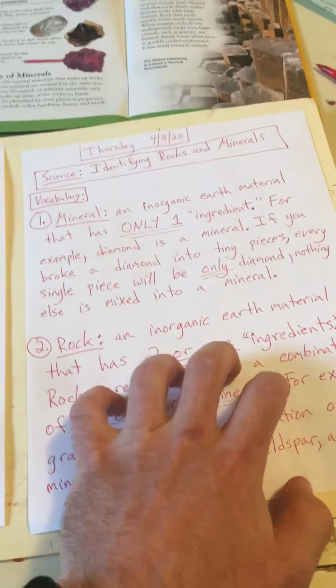A rock has minerals in it. So a rock is an inorganic earth material, because it was never alive, that has two or more ingredients, and those ingredients are minerals. Rocks are made up of a combination of two or more minerals. For example, granite rock is a combination of minerals, including quartz, feldspar, and mica. Right? So rocks are made up of minerals. If you break open rocks, inside of them are different types of minerals. And you can tell what type of rock it is based on what minerals you can find in it. Okay? So that is a little rundown.